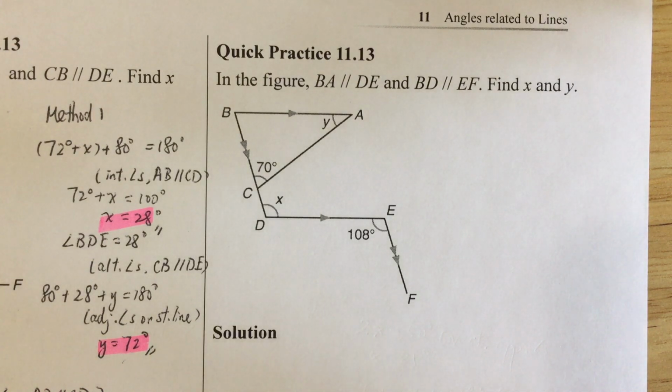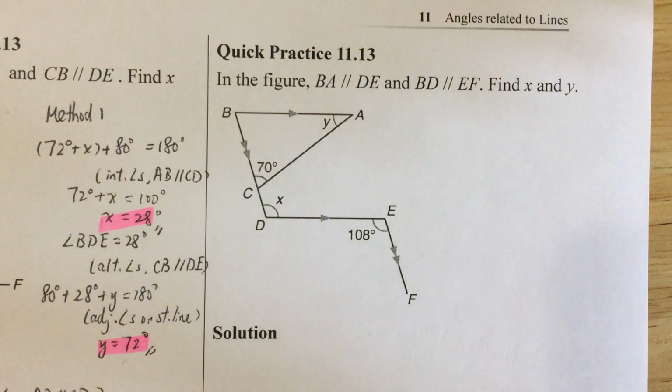Okay, so now 30 seconds for you to do this question. Okay, now if you cannot finish, just pause the video now and I will tell you the answer.